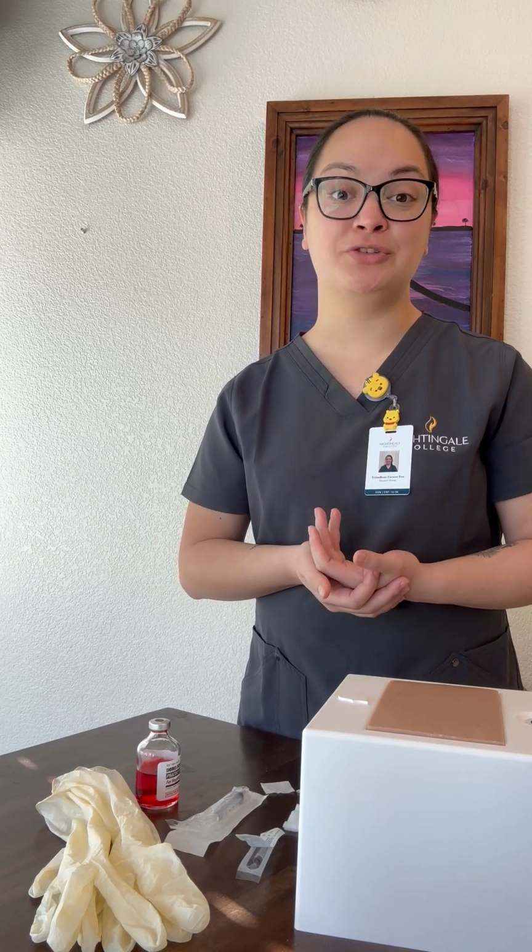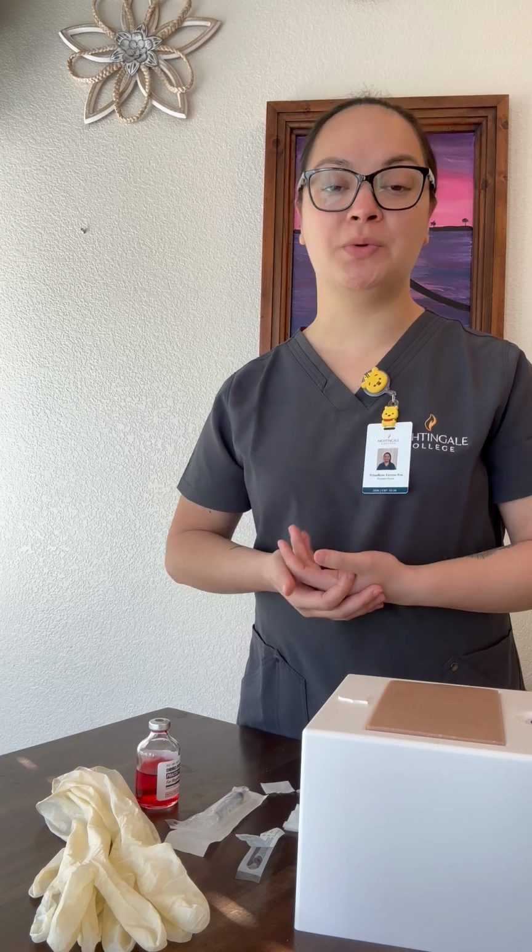Do you have any questions regarding the administration or the medication? No questions? Okay. So we will go ahead and assess the site, make sure there is no bruising, edema, inflammation, signs of infection, discoloration, and we will also palpate for tenderness or masses. Okay, site looks and feels okay. So we will go ahead and prepare our medication.